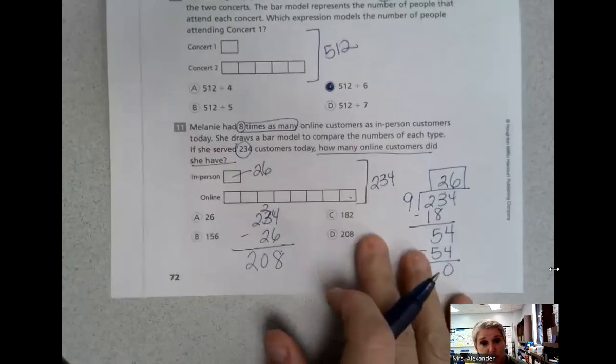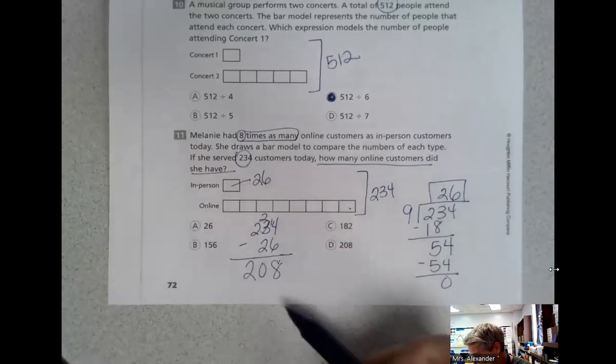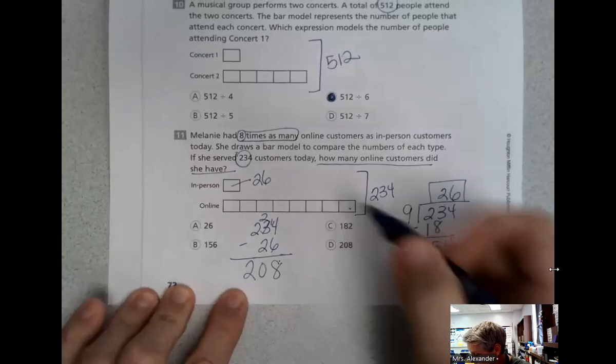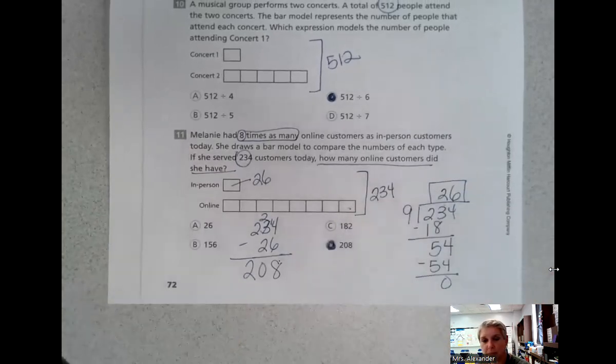I feel like my brain froze there for a second. So when I do the subtracting, I get an answer of 208, which would be letter D, and that's how many people online. Okay, that was it for our review.